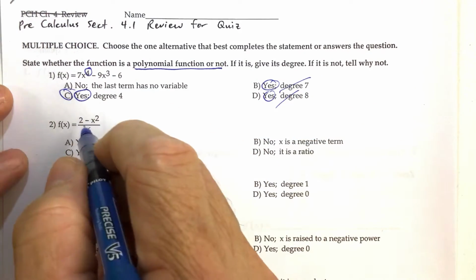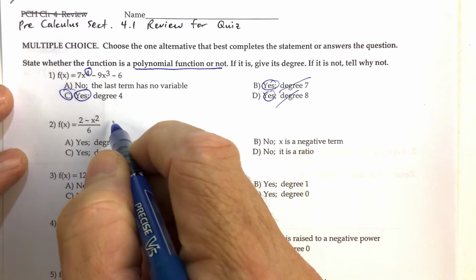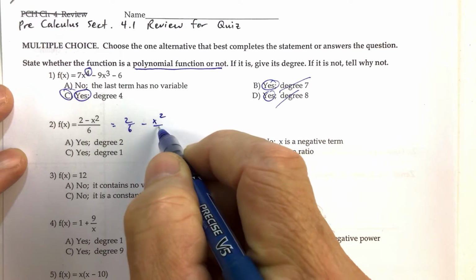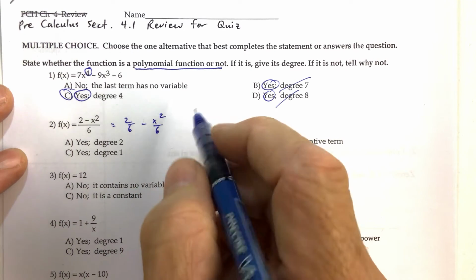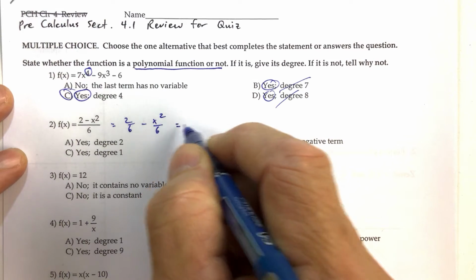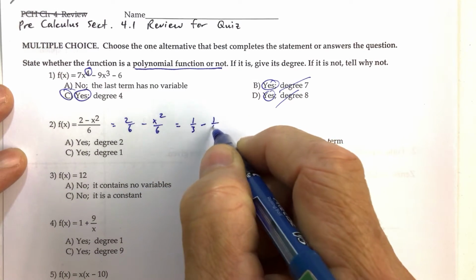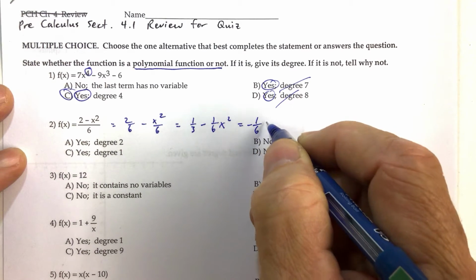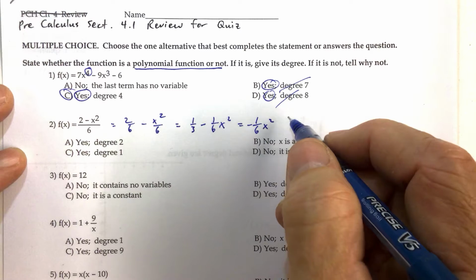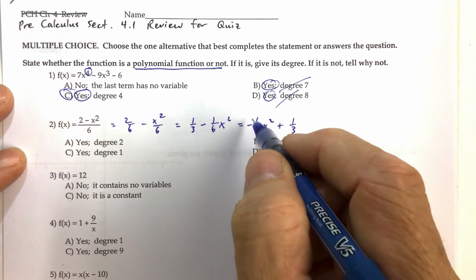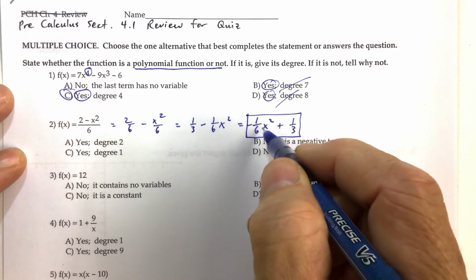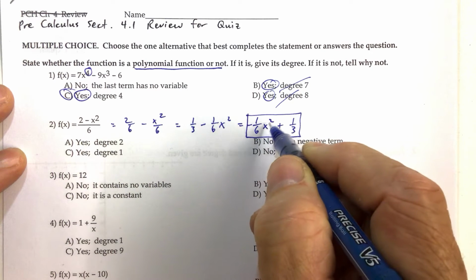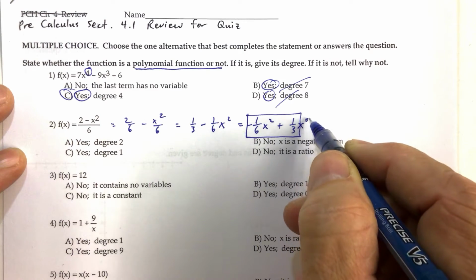Okay. Now number 2, f of x can be rewritten by splitting up the fraction as 2 over 6 minus x squared over 6, which can also be written as 1/3 minus 1/6 x squared. In standard form, we could express this function as negative 1/6 x squared plus 1/3. Again, this can be expressed as a real number, negative 1/6 and 1/3 are real numbers, times x to a whole number power, x to the 0 power over here.